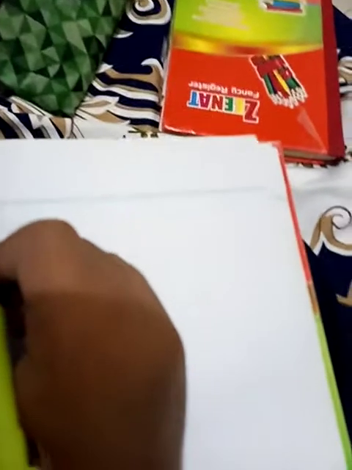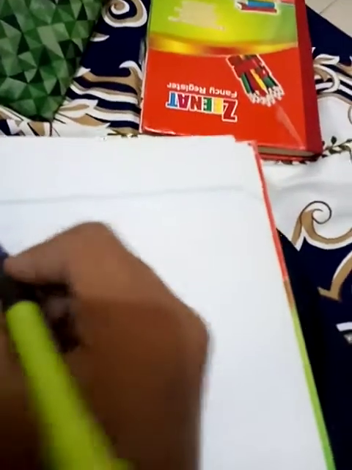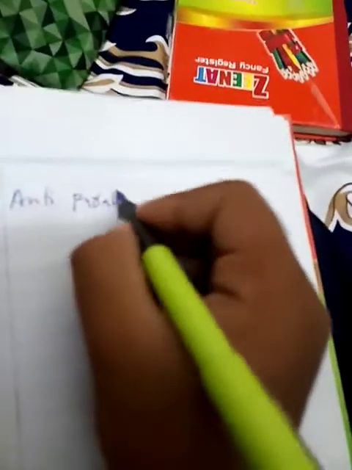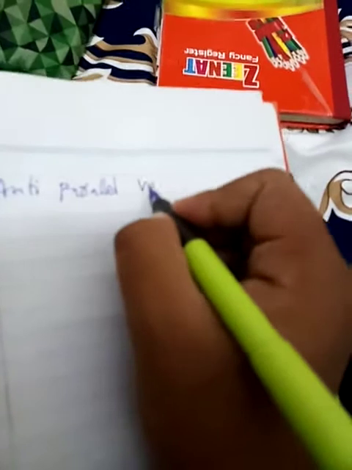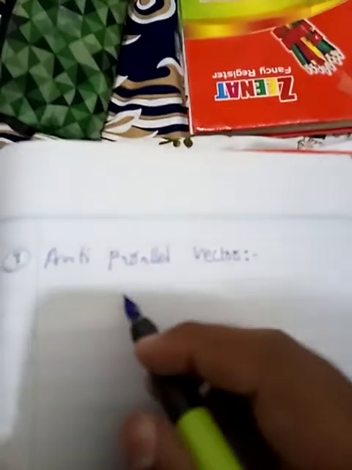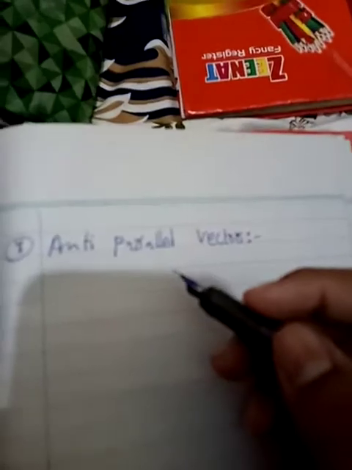Now let's go to the anti-parallel vector. This vector is defined as the opposite of the parallel vector, in simple words.